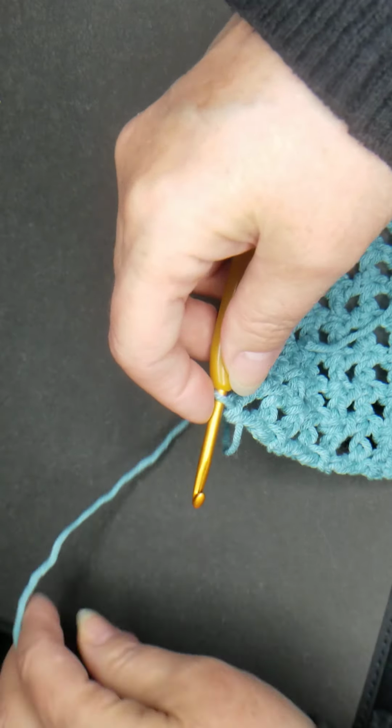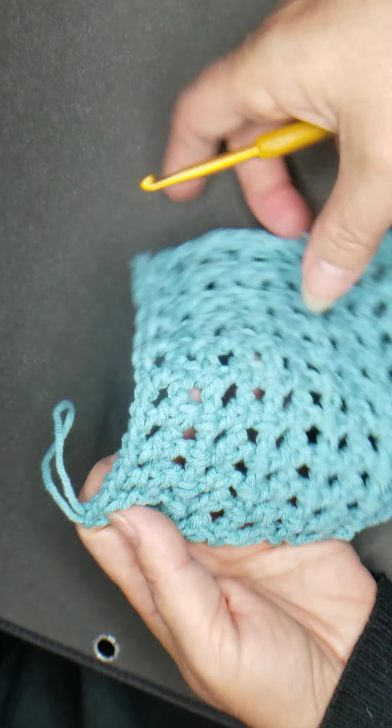All right, so this piece is actually 10 by 10 and it's done. All right, let's look at it.